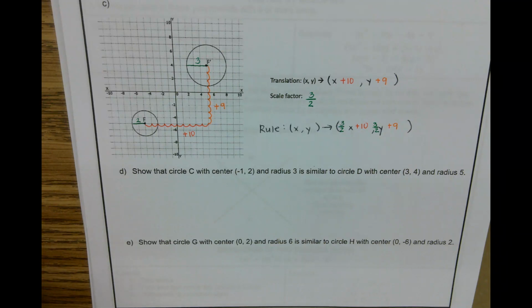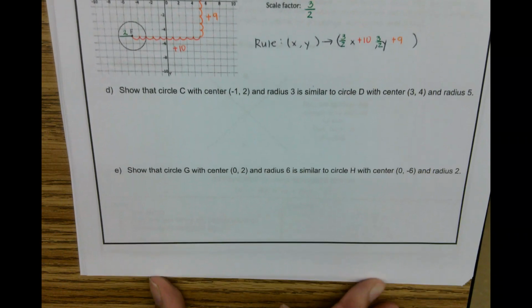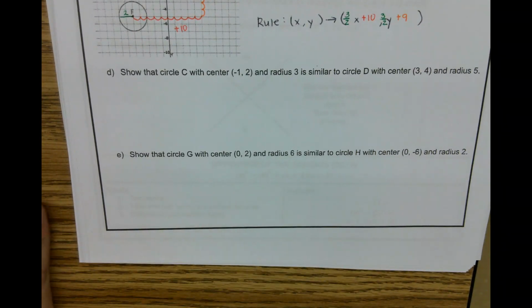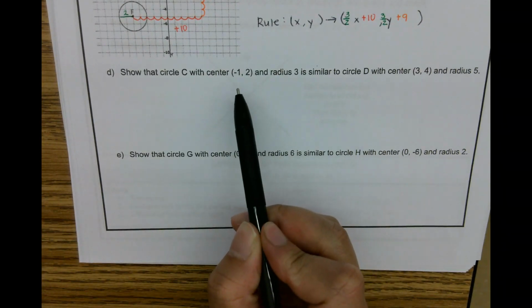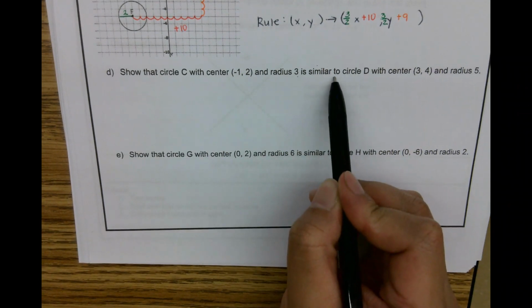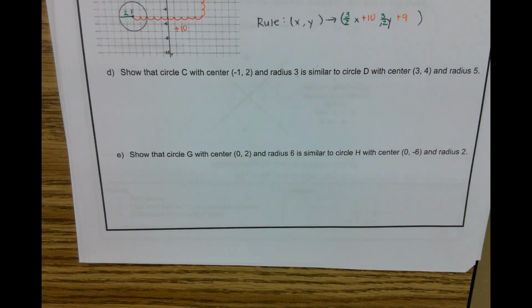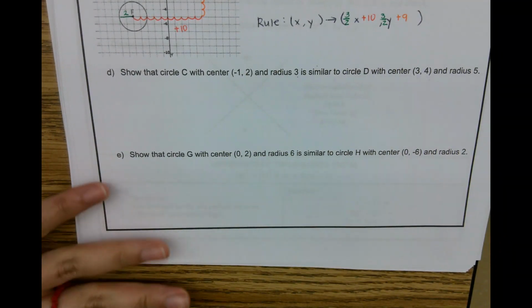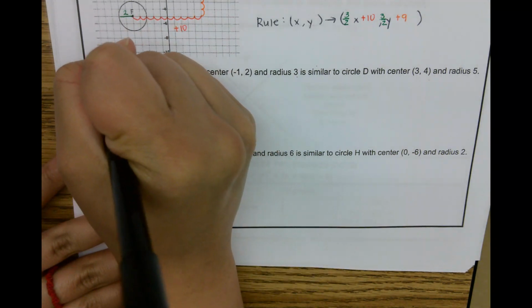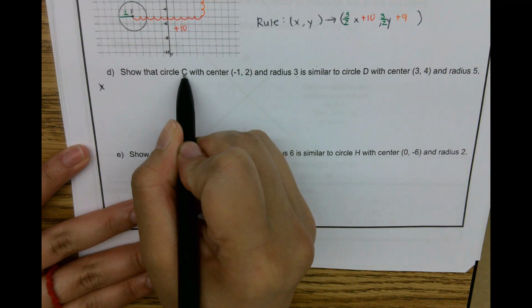So now, what happens if we aren't given the picture? How do we figure it out? Okay, so here we're going to show that circle C, which has a center of -1, 2 and a radius of 3, is similar to circle D with center 3, 4 and a radius of 5. First, I'm going to see how the x's moved. I'm going to take this as the pre-image and this as the image.